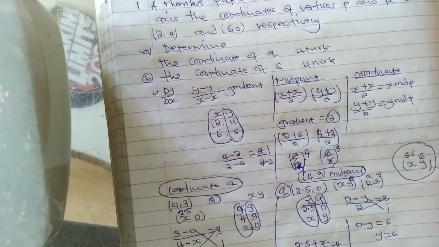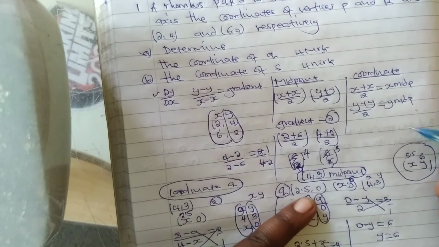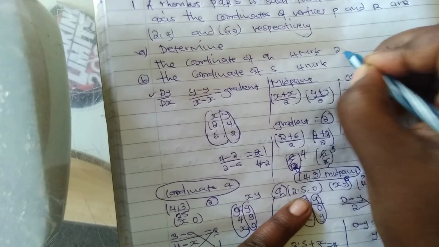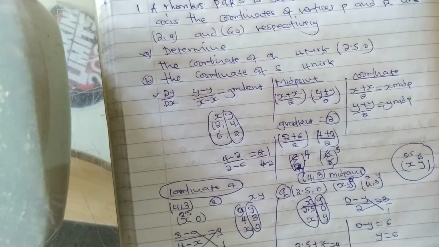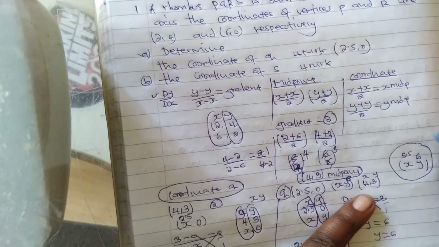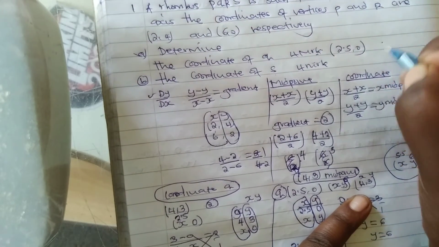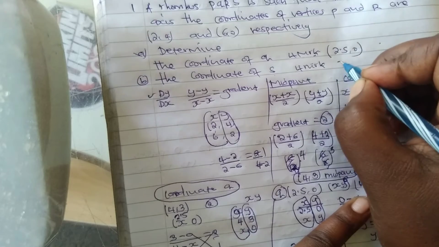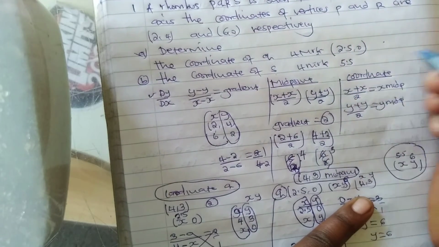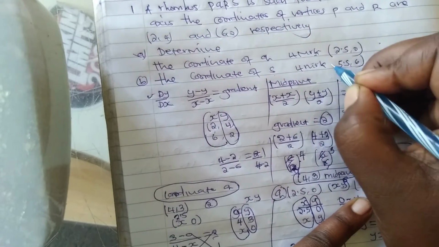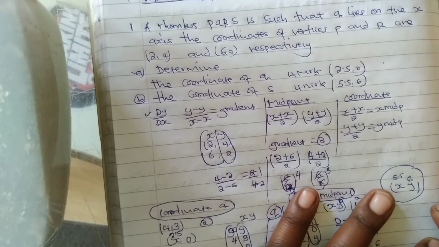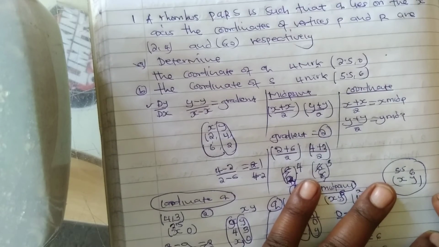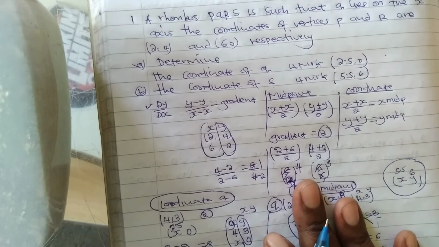So Q we have found is 2.5 and 0. Then we have found S is 5.5 and 6. So those are our answers, and that is question number 1, the equation of a line, and the PQRS quadrilateral.